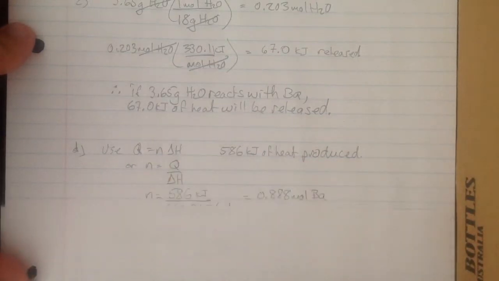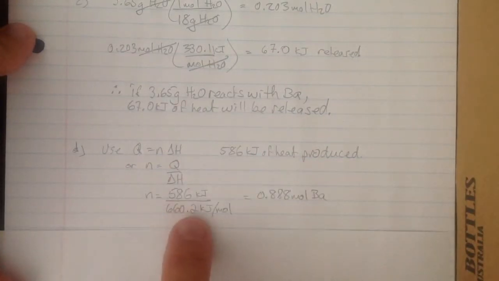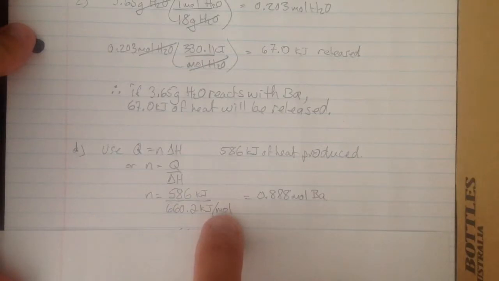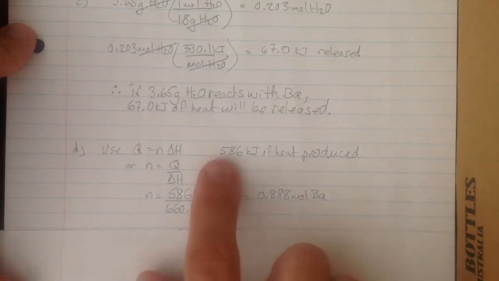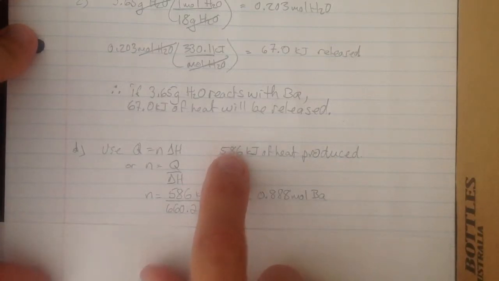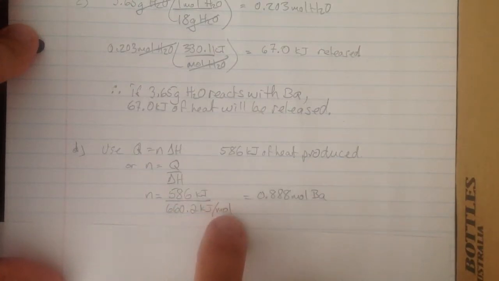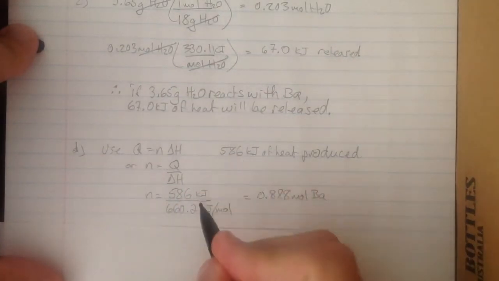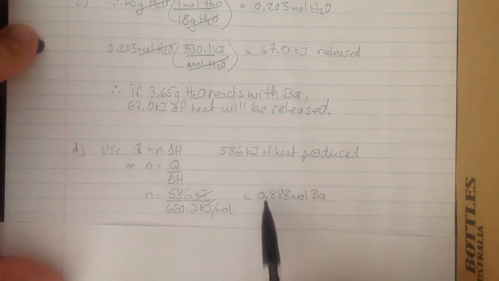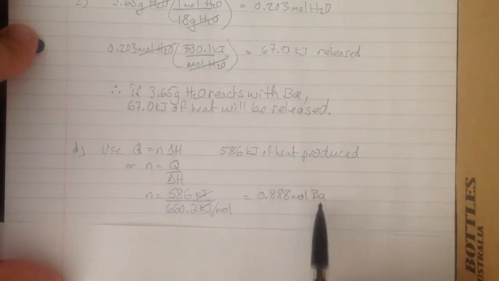Well, we know that from the above question, 660.2 kilojoules of heat is released for every mole of barium. So all we're doing here is substituting in the amount of energy released, divided by 660.2 kilojoules for every mole of barium. Kilojoules are going to cancel, and we're left with 0.888 moles of barium. So that's how much barium reacted to release that amount of heat.